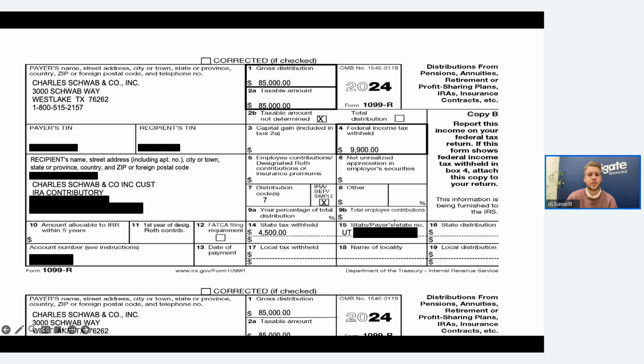So if you do a rollover from a 401k to an IRA or a 401k to another 401k, expect to receive a 1099-R for that 401k, even if you're under the age or you didn't take any distribution, you just did a rollover. So heads up there for people that are in that situation.